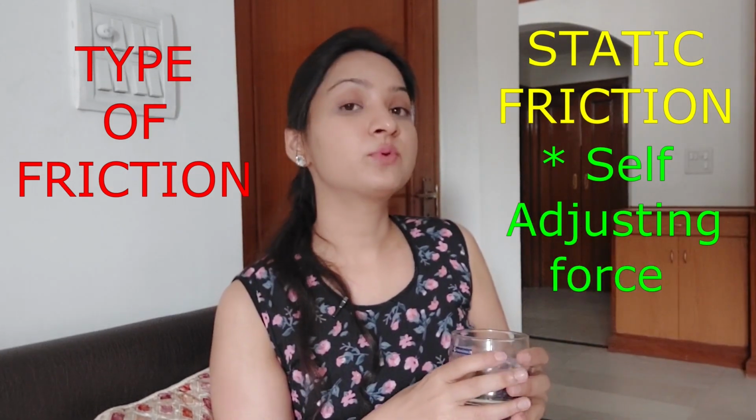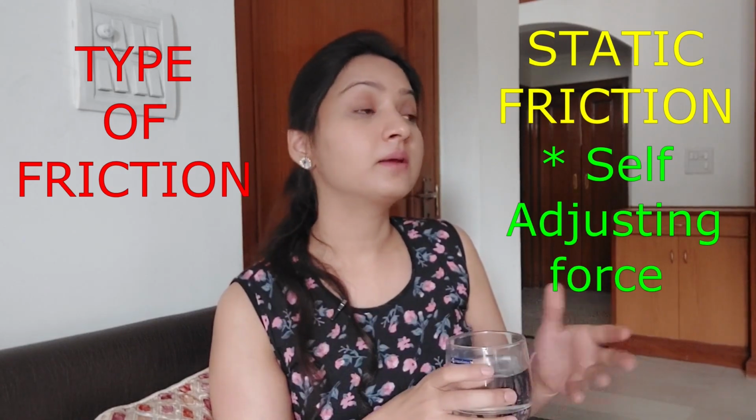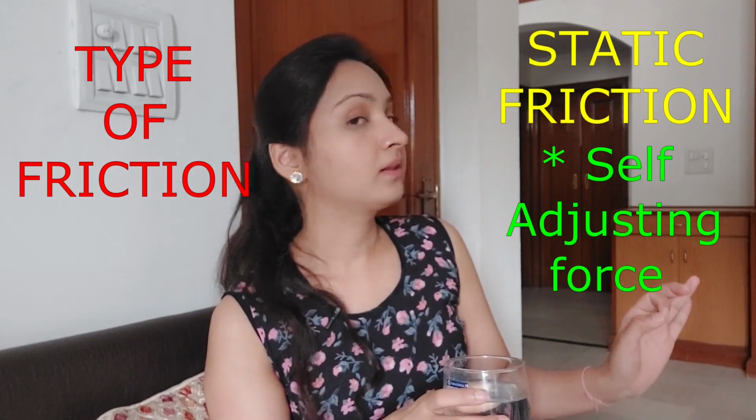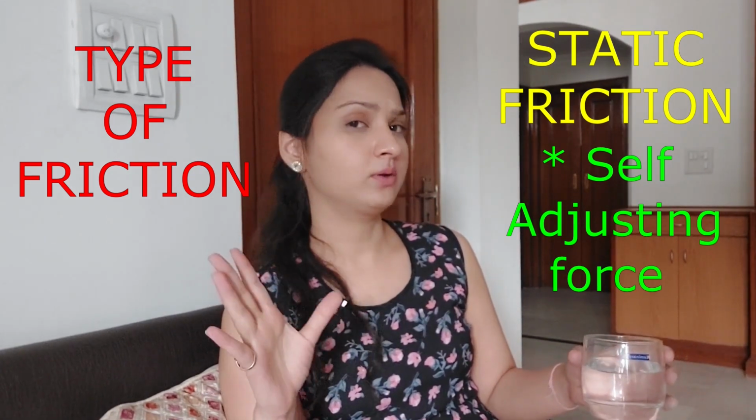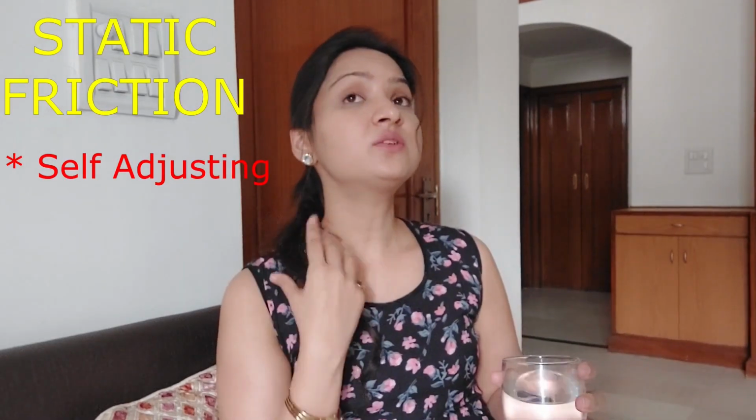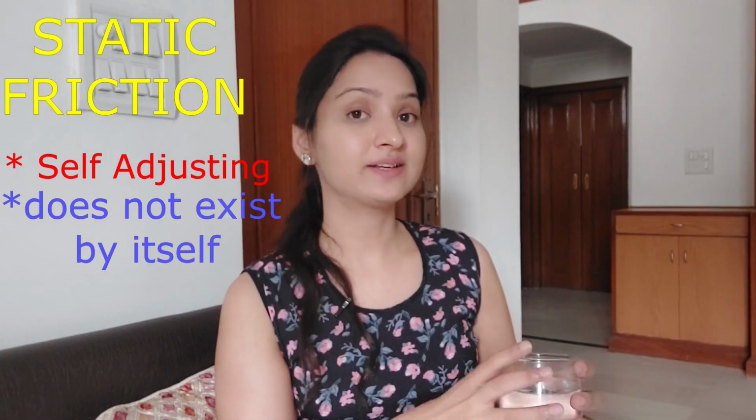Just like the matrimonials wherein you write that the girl is very adjustable. Whatever situations you give me, I'll adjust. I'm cool, I'm good, I'm sanskari. Matchmaking process.